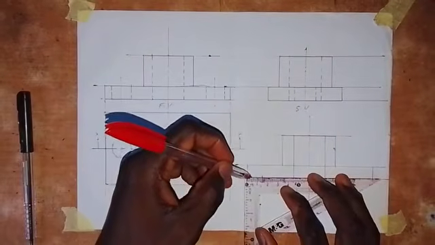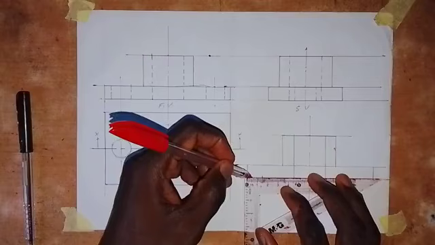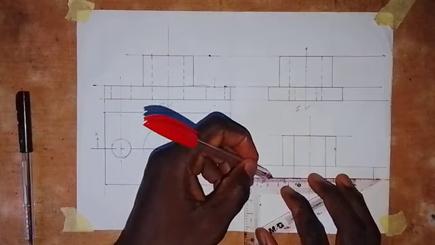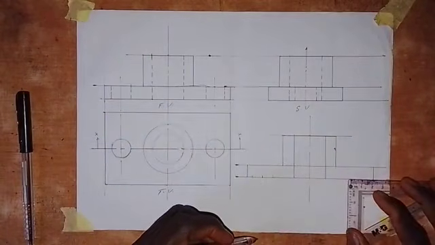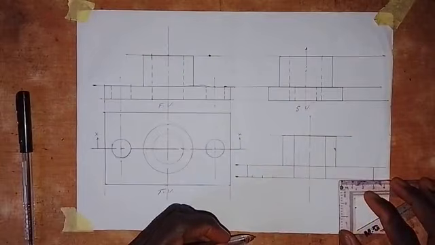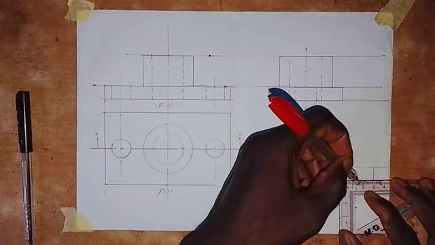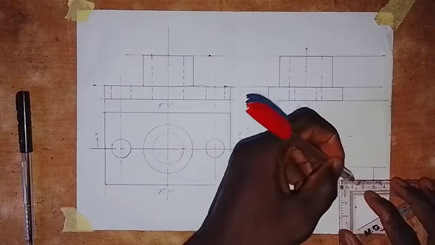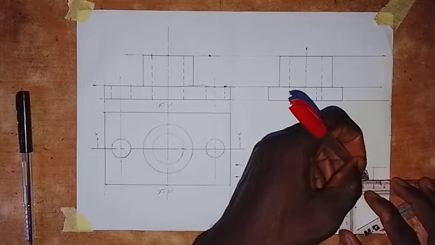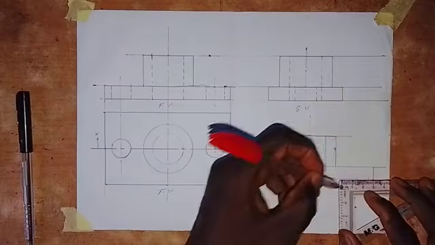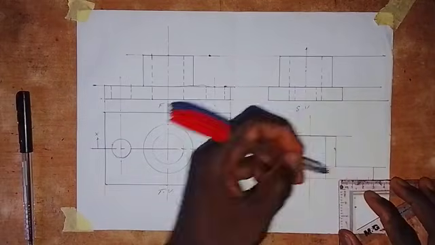Then the diameter of that hole is 20. So take 10 to this side and take 10 millimeters to this side. Then coming to this side, we take 15 millimeters. So this is 15 millimeters. So the diameter is 20, so take 10 to this side and then take 10 millimeters to this side.